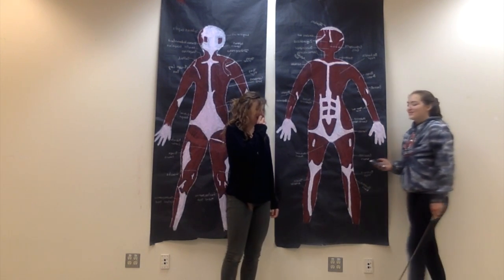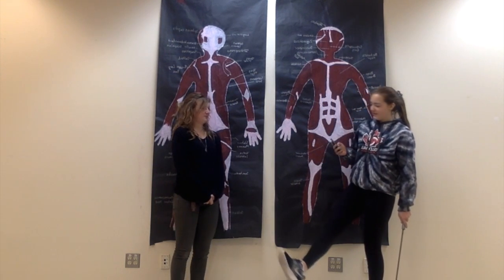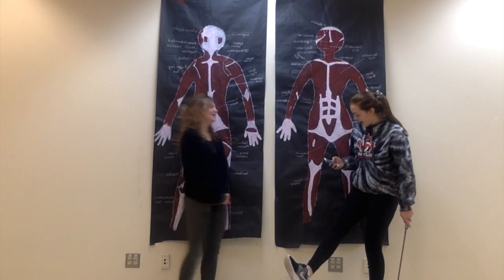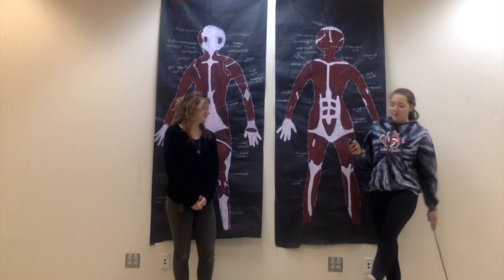So, the muscle you just used to kick that, when you flex your ankle towards your shin, the muscle that helps that happen is called the tibialis anterior, which helps you kick a ball and lock your ankle.